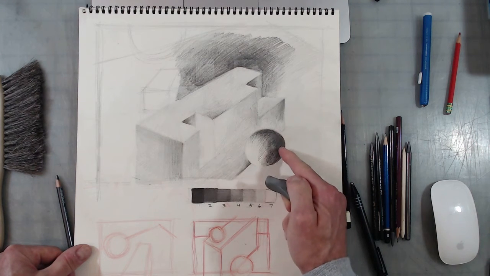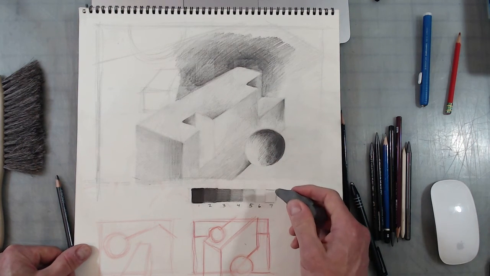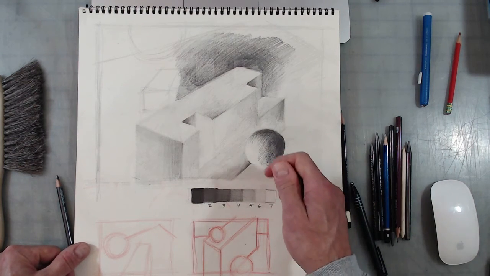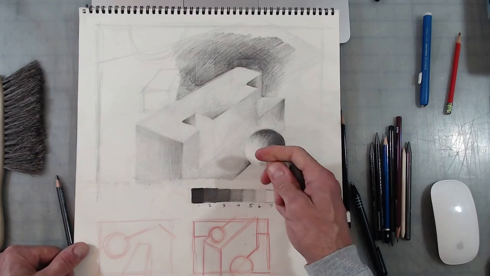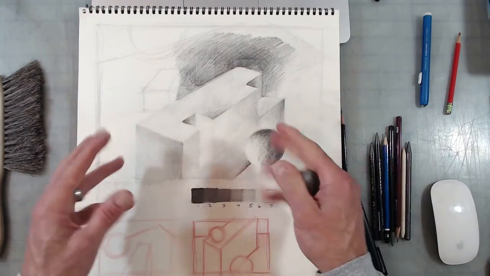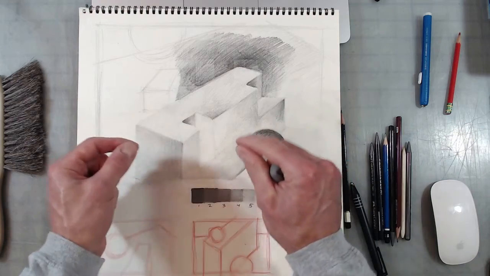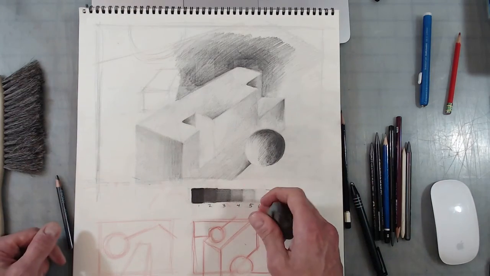When you get really, really dark, it's harder to erase. Not impossible, just harder to erase. So be aware of that. We want the drawing to be a gradual thing that gradually gets darker and darker in the few places that we want it, right?